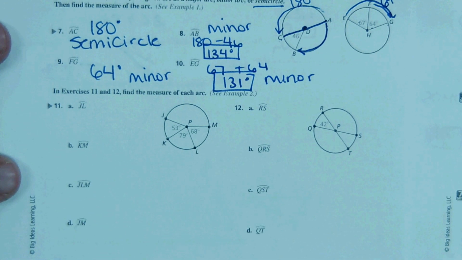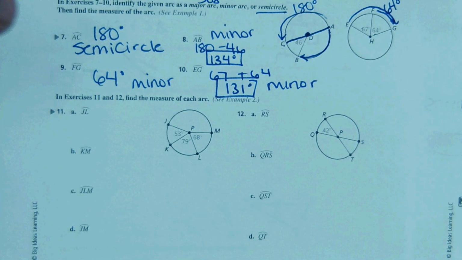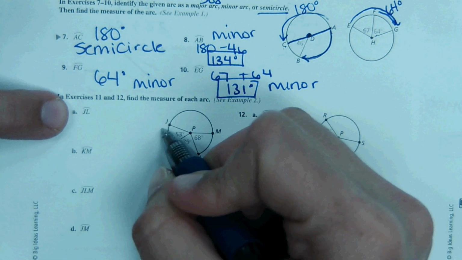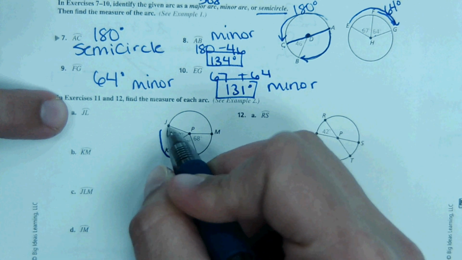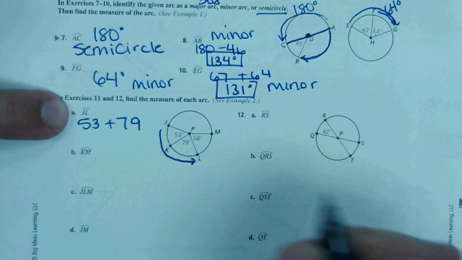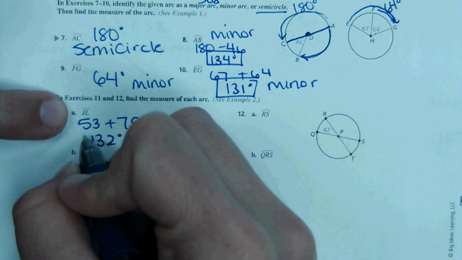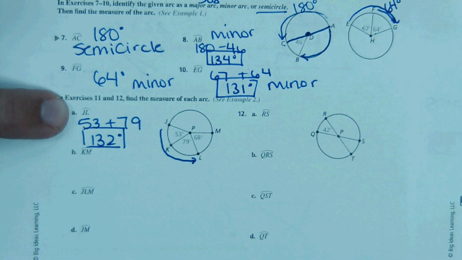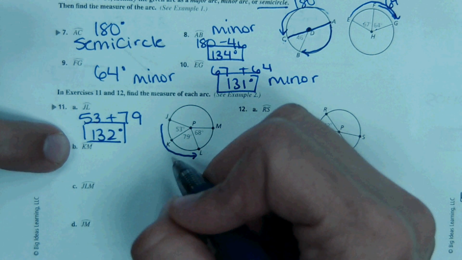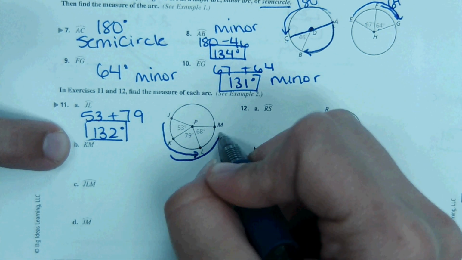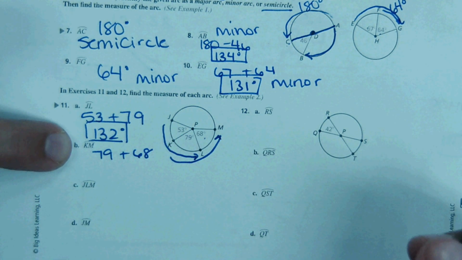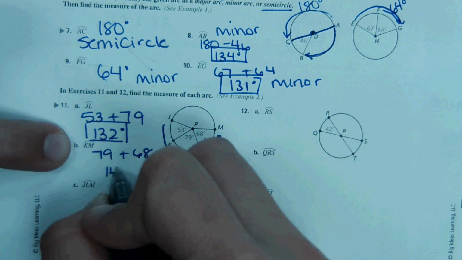Okay, next set, it says just find the measure of each arc. JL, always go the shortest distance, JL from here to here. 53 plus 79 is 132 degrees. KM from here to here, 79 plus 68, 147.